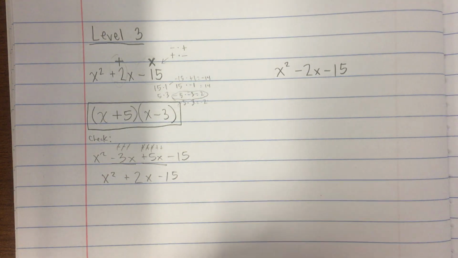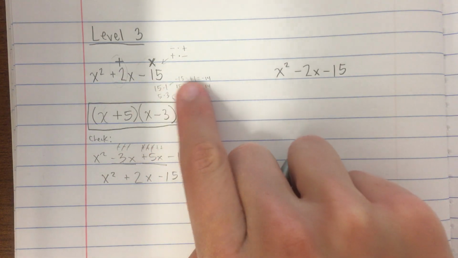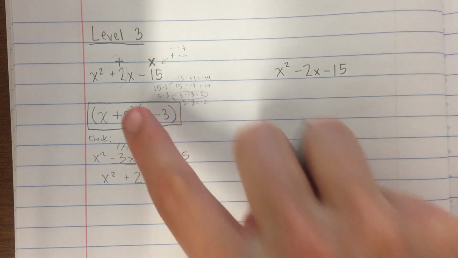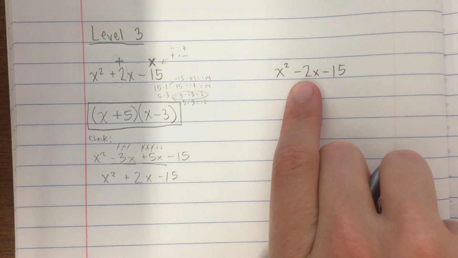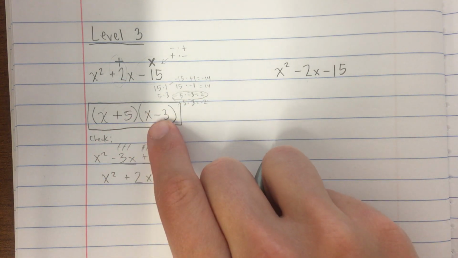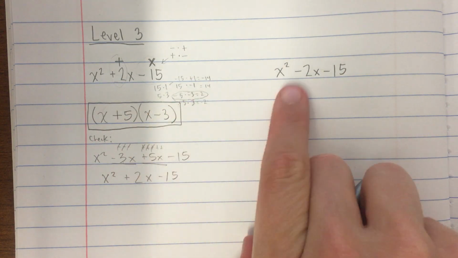What's the difference? I still have a negative 15. Right? So these are all my possibilities still. But now here I have a negative 2. Okay, so what's going to change? Well, here I had 5 minus 3, that was positive 2. But what I need is for it to be negative 2.